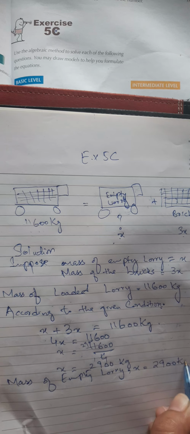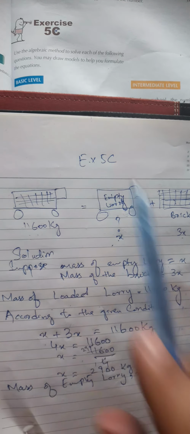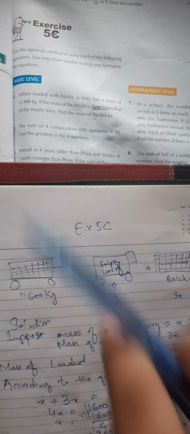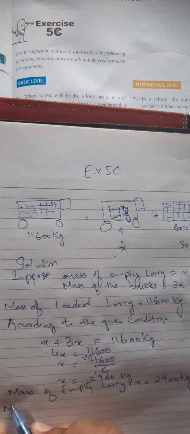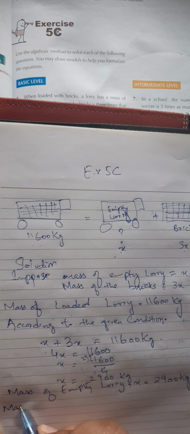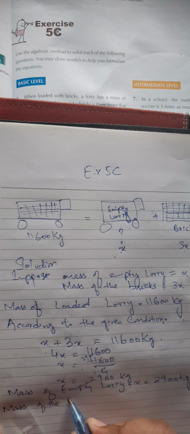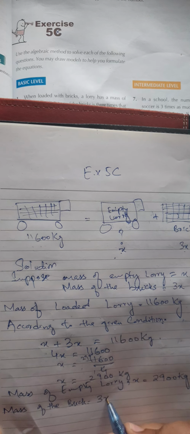Now what we have to find according to the question is the mass of the bricks. What is the mass of the bricks? The mass of the bricks equals 3x.